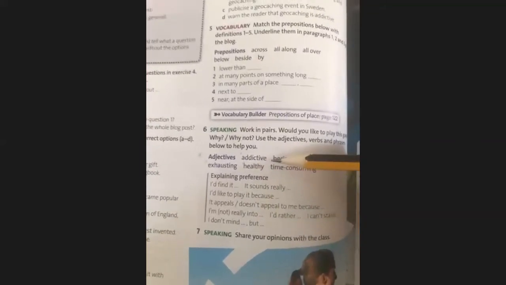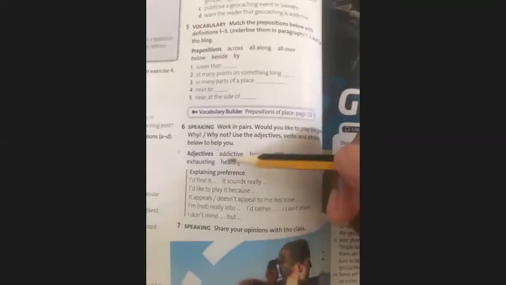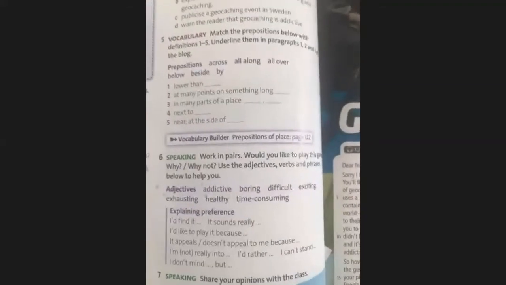So on the next page, we talked about adjectives. Here, we talked about addictive, exhausting, and healthy. Those are the ones that are going to be on the test. So exhausting is probably the only one that you might not know. It's tired, very, very tiring. Addictive is when you just can't stop doing something or eating something. Like I'm addicted to chocolate, like for real. All right, we're turning the page.